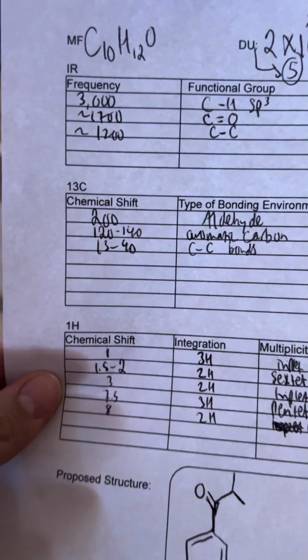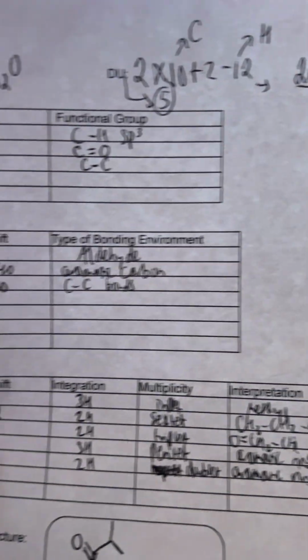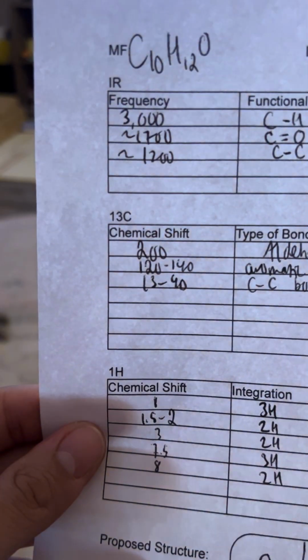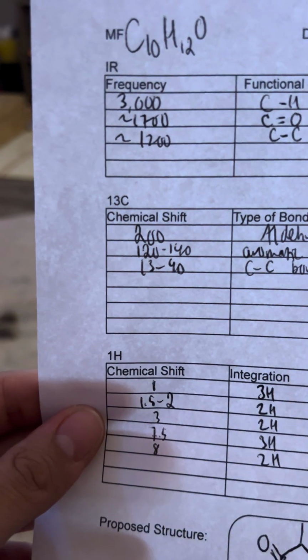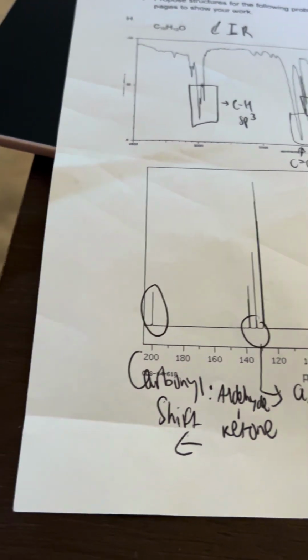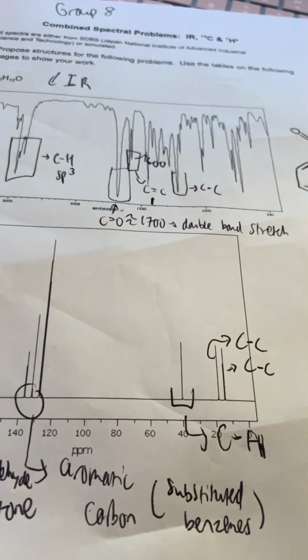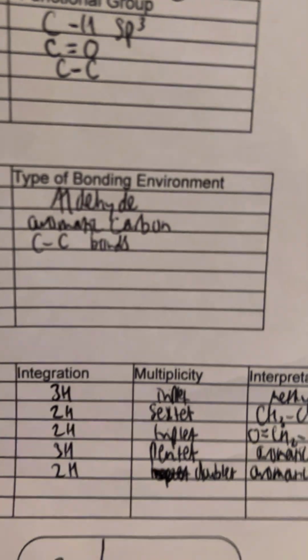Let me focus here. So I did end up putting aldehyde there because that's what I thought was going to be most descriptive, because of the extra carbon it was bonded to. 120 to 140 is the aromatic carbon, so this is going to be my 13C. So right there, my aldehyde up at the 200s. 120 to 140 is going to be my aromatic ring, my C-H bond, and my C-Cs. Then we come down to the chemical shift.